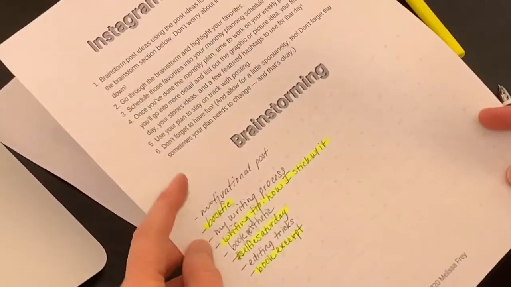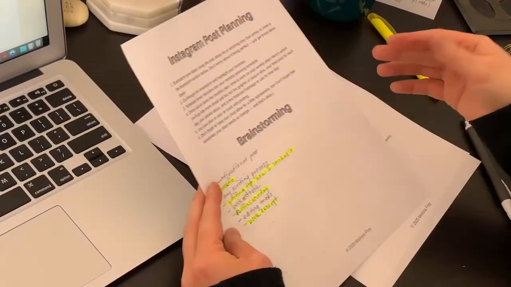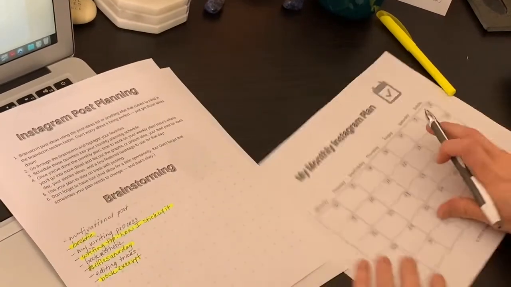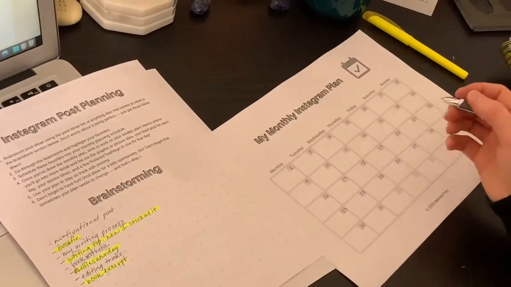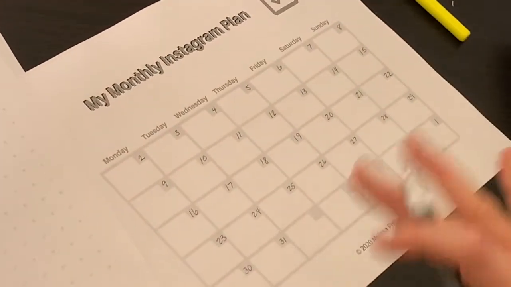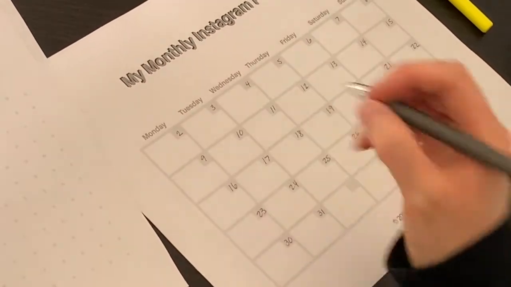So once I have my top ideas, and again, you'll want to do this and fill in your monthly calendar, I will go over to my monthly Instagram plan. Now, I've already filled this in for the month of March, and as you know, we're a little bit into March, so I'll just start with, let's see, next week. So I'll start with the 9th.